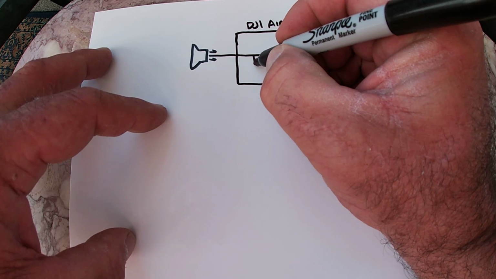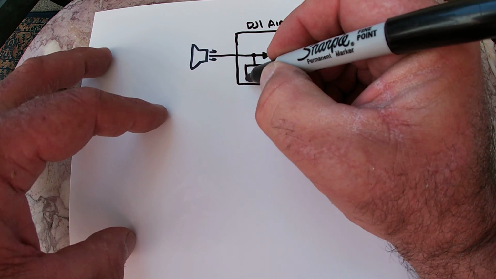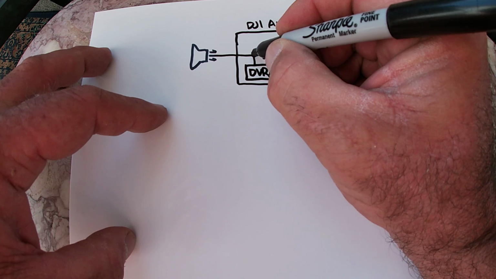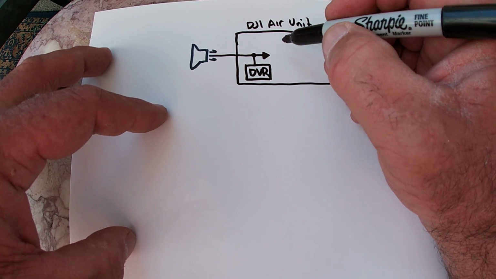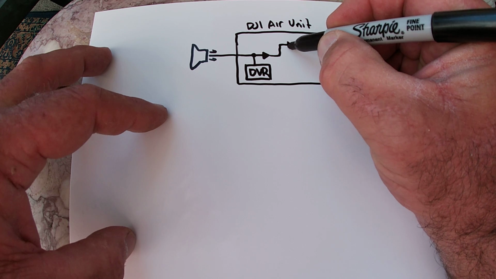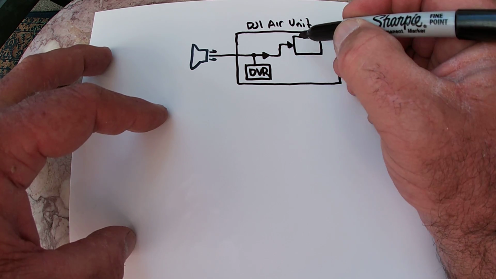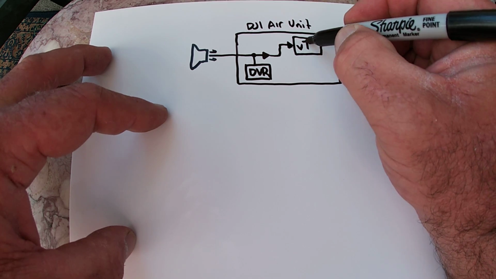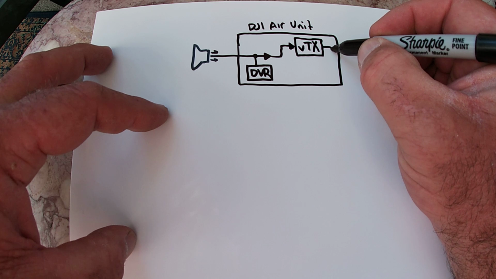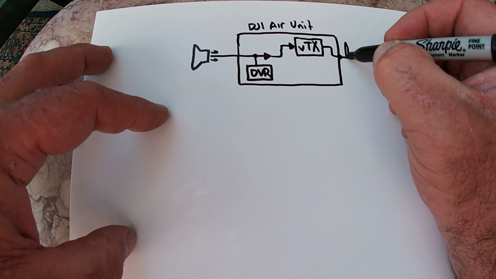And there's going to be a couple things in here. You maybe tap off it, and what do you know? You got a DVR, a digital video recorder, in there. It could be in line, or it could be tapped off. And then you got this video signal coming up, and what do you know? You got to go into a VTX, a video transmitter. You're going to come out of that thing and go to a little antenna.